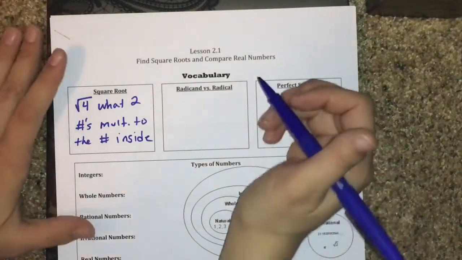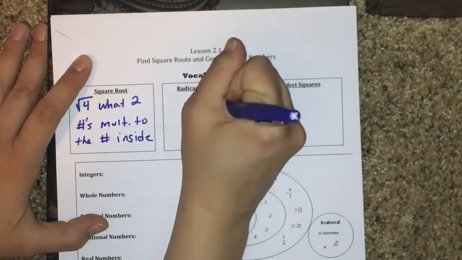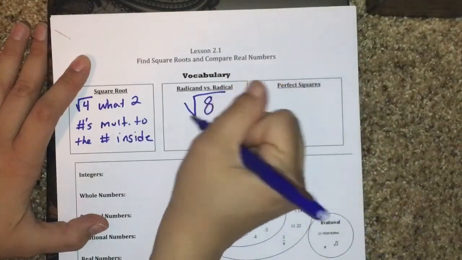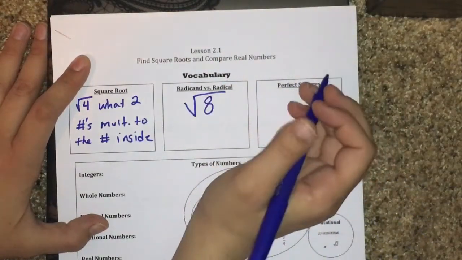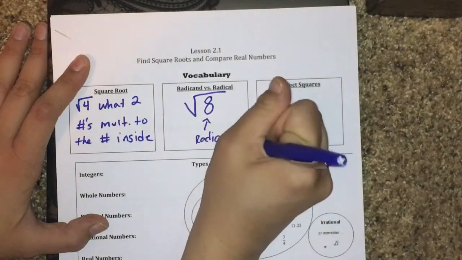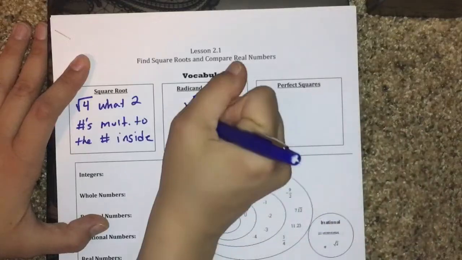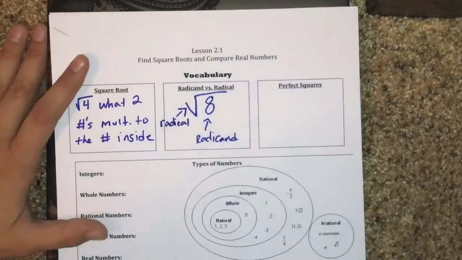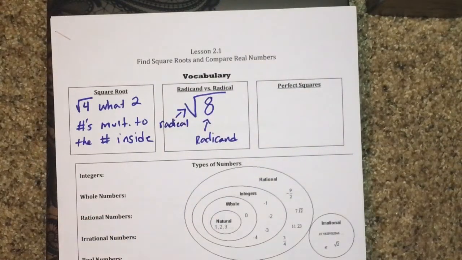Radicand versus the radical. Whenever you have the square root of something, let's say the square root of 8, the radicand is what's inside. So 8 is the radicand. The radical is that symbol that we use to represent a square root.